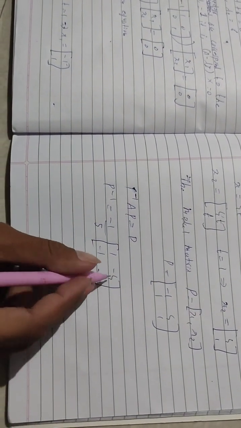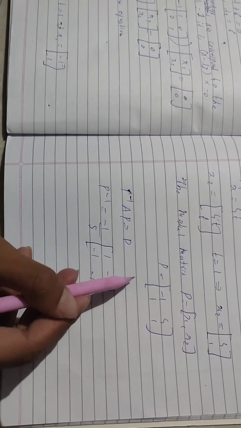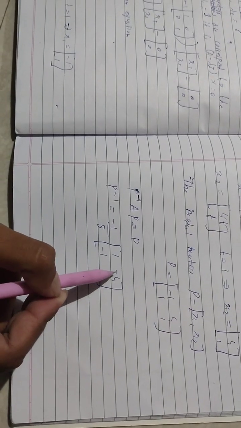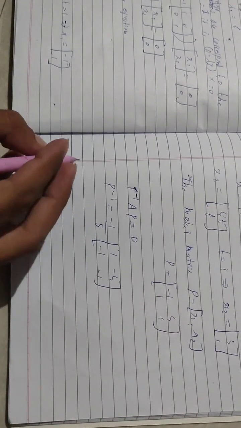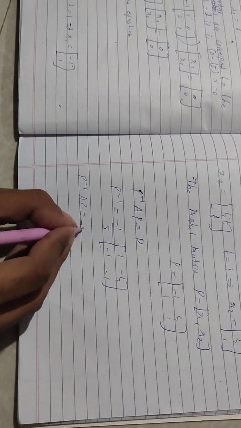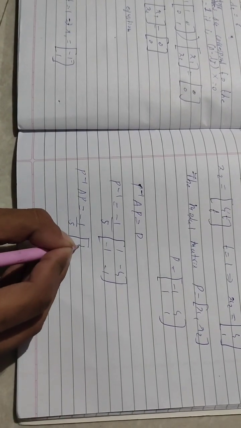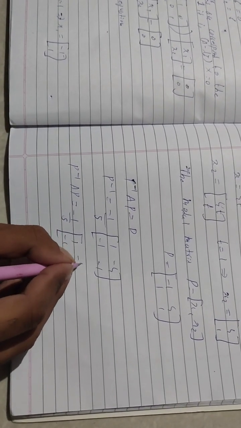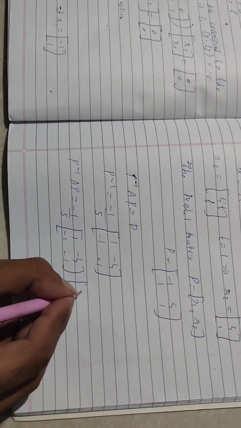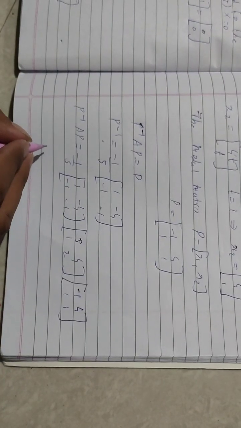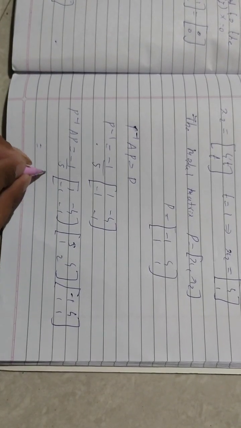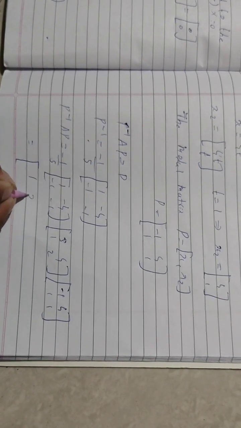Because of this we can change the sign of these elements. This is positive, this is negative, then we change it here to positive, and these other three elements we change from positive to negative. Then afterwards P inverse AP is equal to minus 1 upon 5, 1 upon minus 1 minus 4 minus 1. We can multiply it, and afterwards we can get an answer like this.